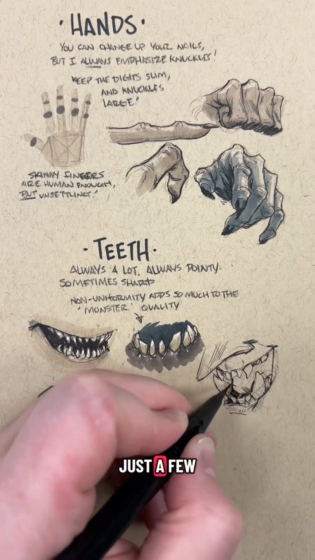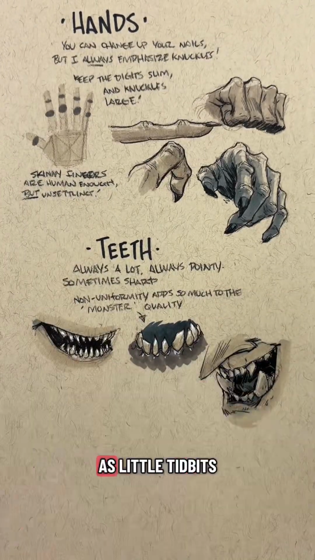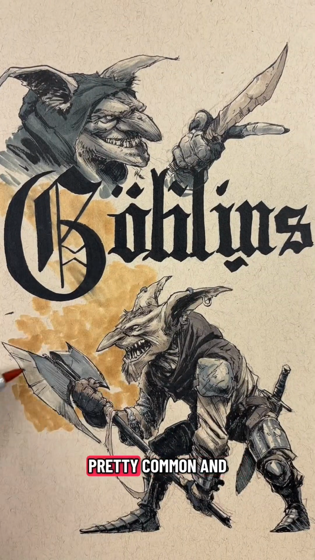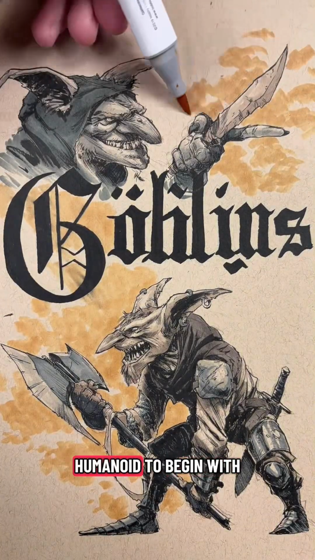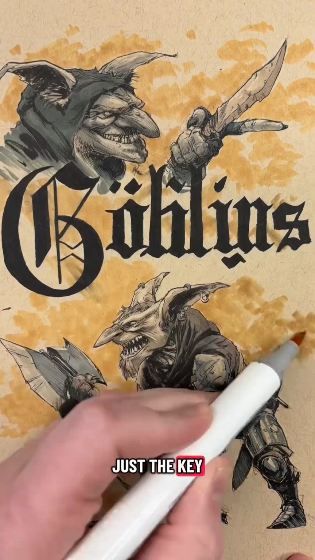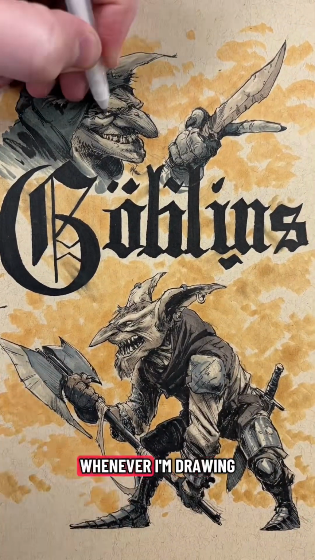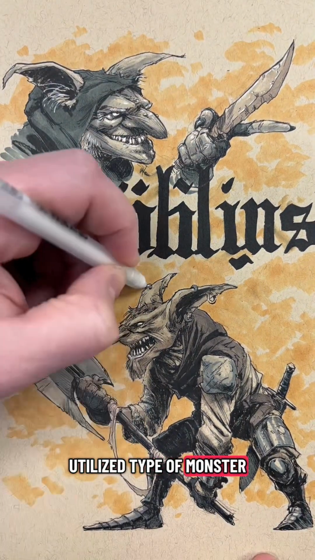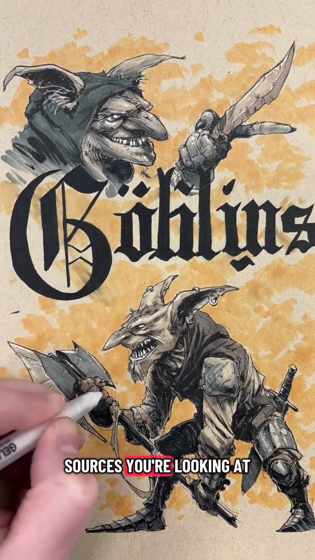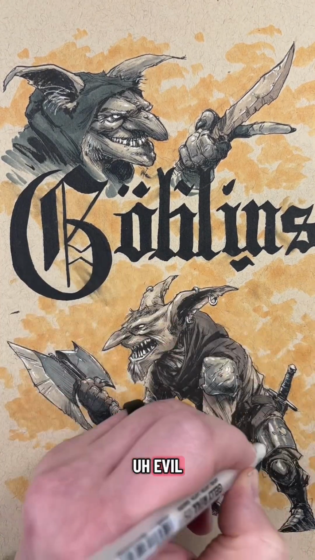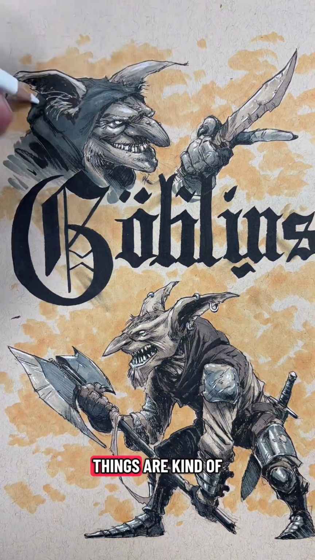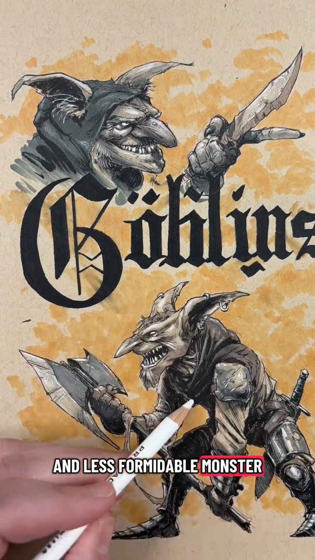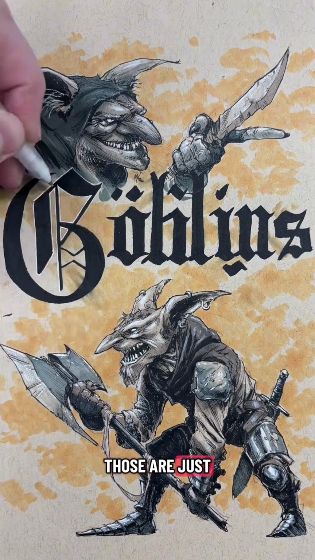But those are just a few of the little tidbits of character I like to add to my goblins, because overall they're pretty common, and they're humanoid to begin with. So those are the key features that I tend to include whenever I'm drawing them. And I do think they are a pretty underutilized type of monster. Depending on what sources you're looking at, they can be evil, they can be fun, they can be a lot of things. Because they're a less popular and less formidable monster, they can be a little more approachable. But those are just my thoughts on goblins.